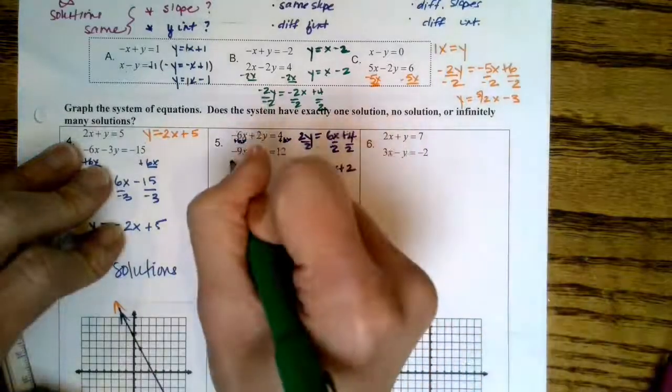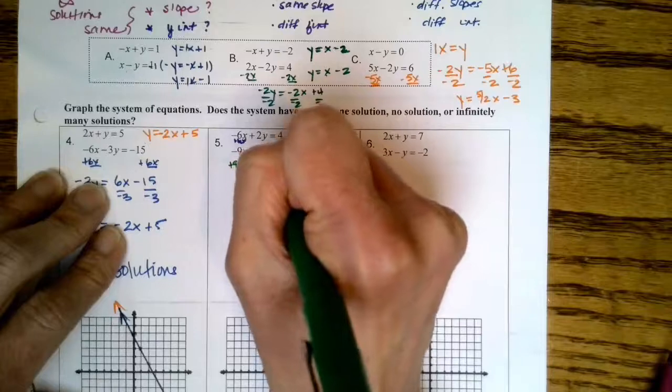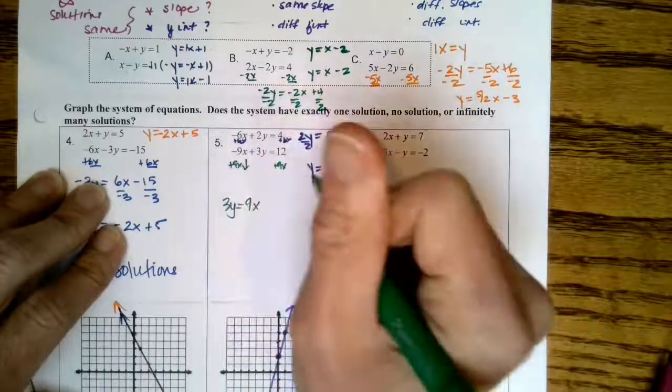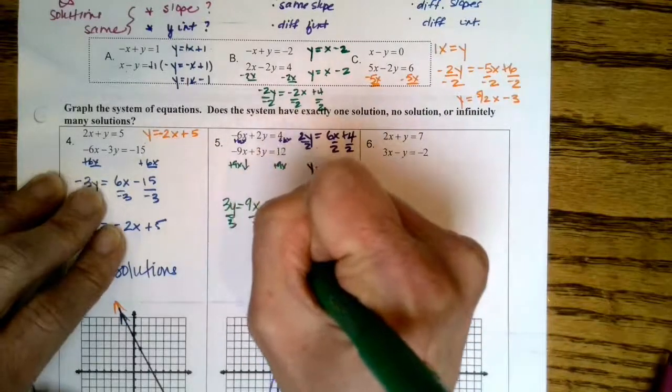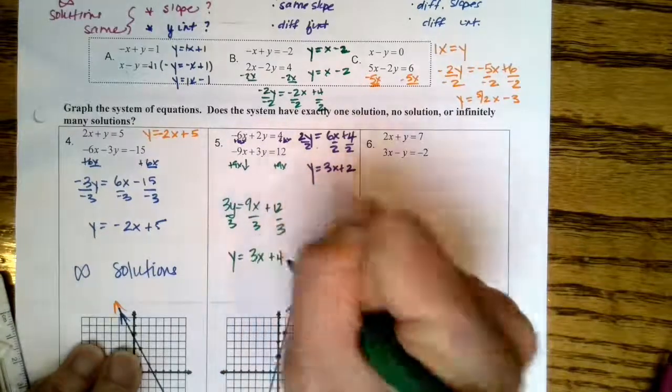Let's check out this one down here. Add 9x to each side, and I have 3y is equal to positive 9x plus 12, divide by 3, divide by 3, divide by 3. Y is equal to 3x plus 4.